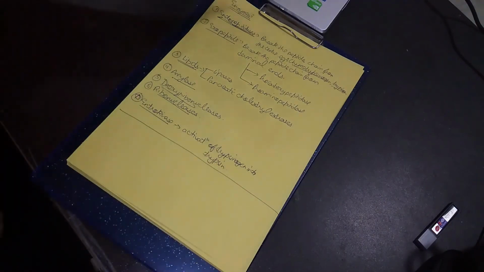Now we will jump to the endocrine portion. Let's go. For the endocrine portion, I would like to draw a flow chart.